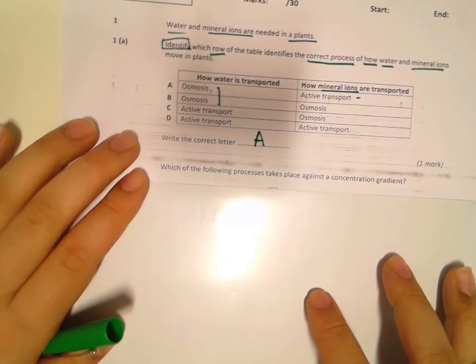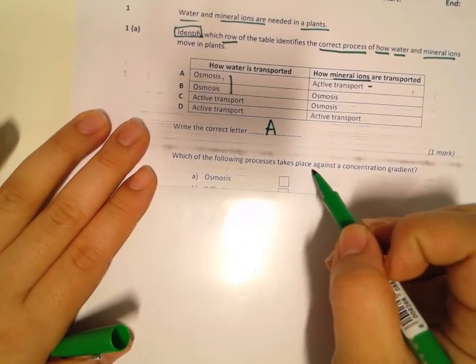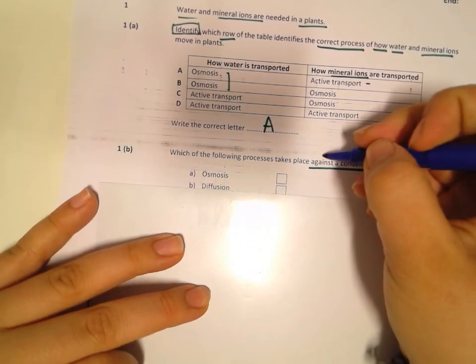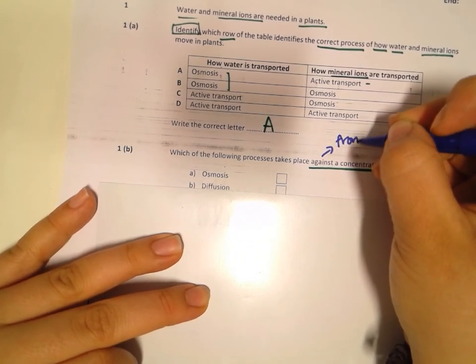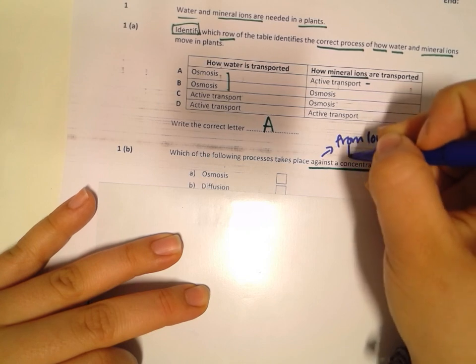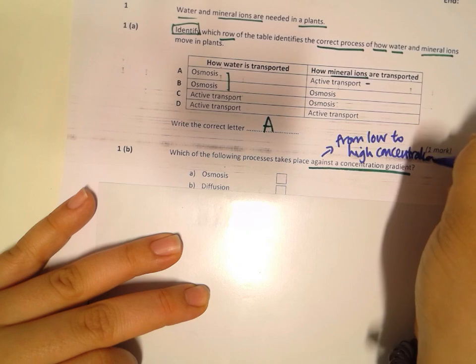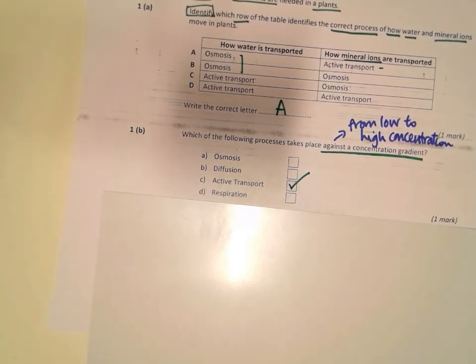Question 1b, which of the following processes take place against the concentration gradient? So against the concentration gradient means from a low to high concentration. The other way will be along, and here the only one is active transport.